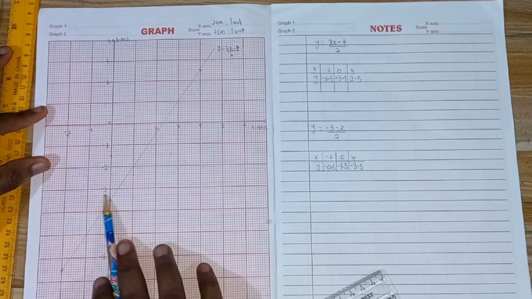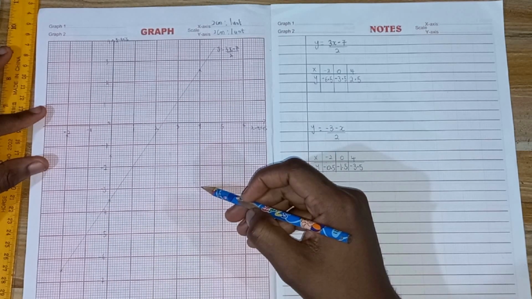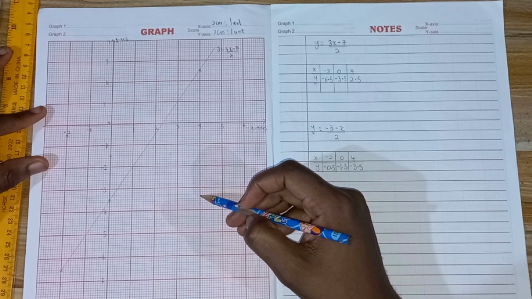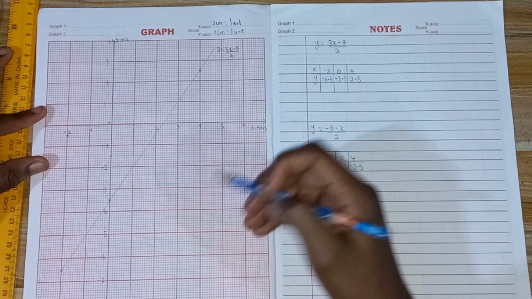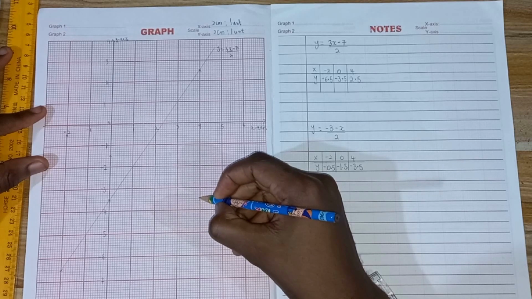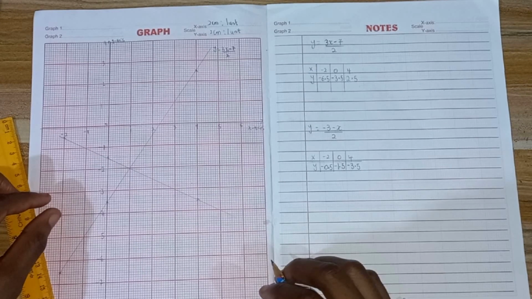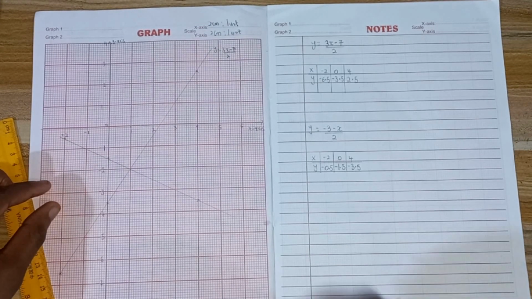So it's between -3 and -4. So this is -3.1, -3.2, -3.3, -3.4, -3.5. So this is the position here. So I'll just mark it. Now that I have these 3 positions, I can now join it with a straight line. I think it's a bit off by a very small distance, but that's fine.